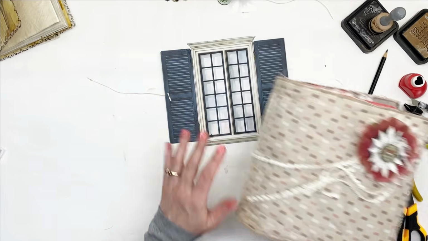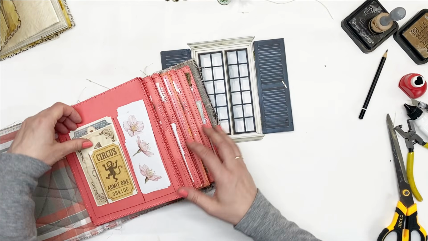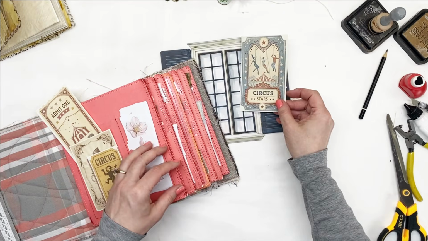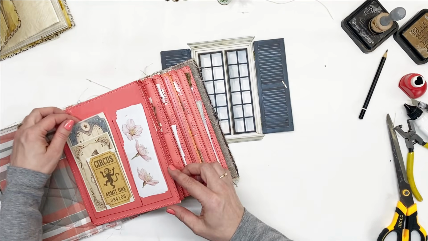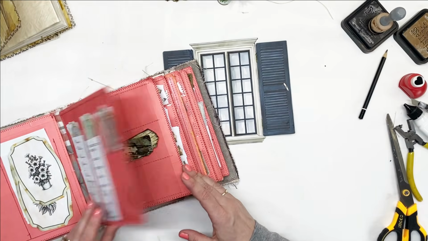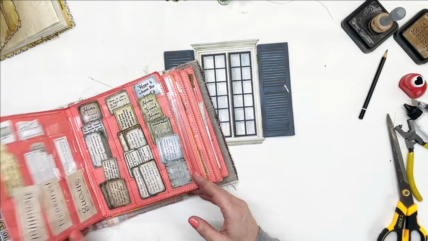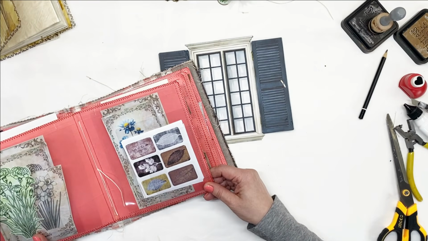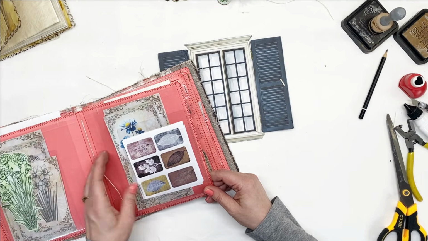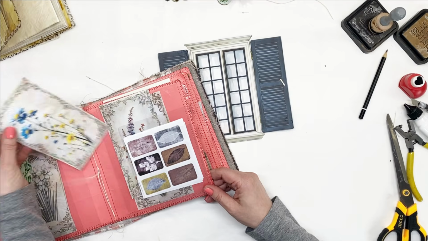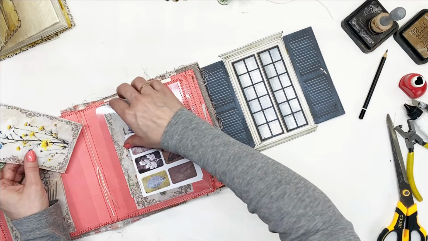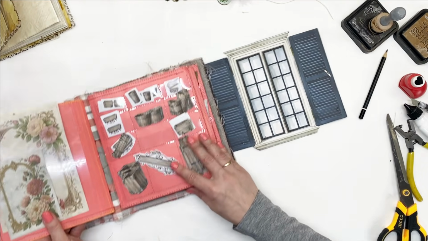Let's find some things to put inside. Circus. No, no, no, no. Hope I have something in here. No. Okay. Can this one fit? No, it's a bit too big. Find something else.